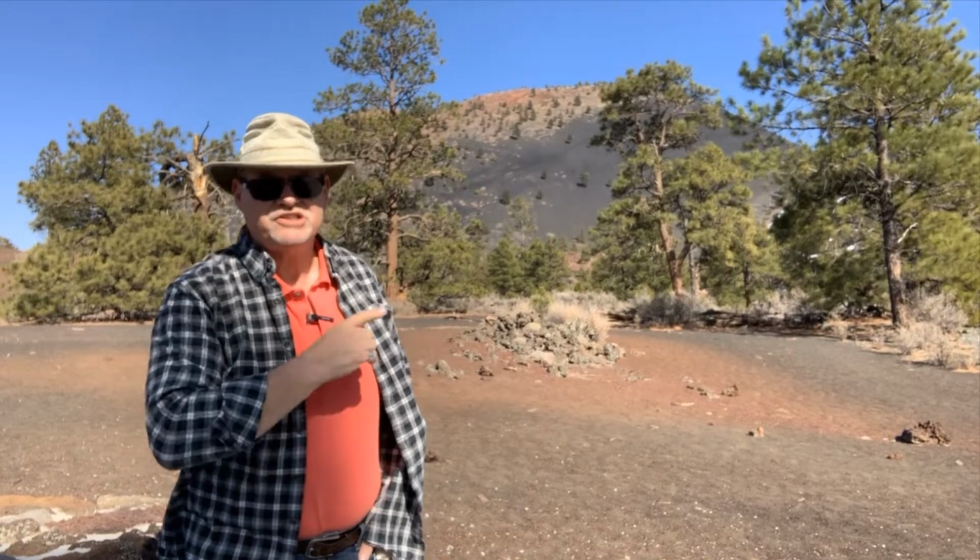Sunset Crater rises about 1,000 feet behind me. It is your quintessential cinder cone made up of basaltic tephra, usually from a very short-lived fountaining eruption.